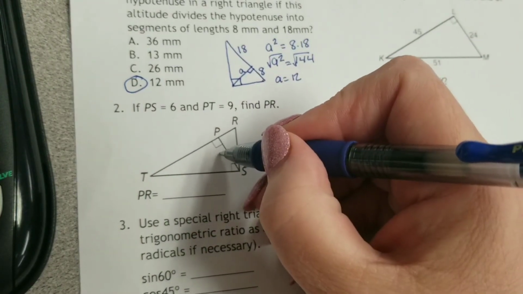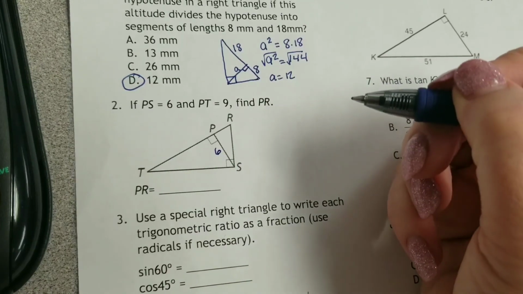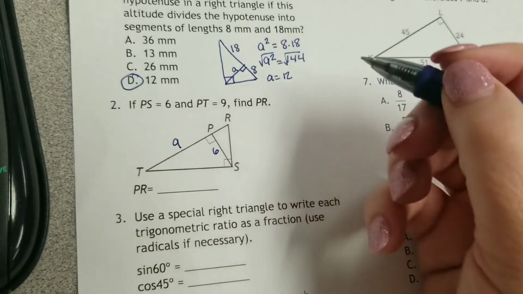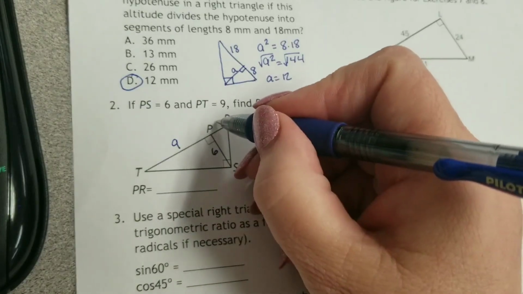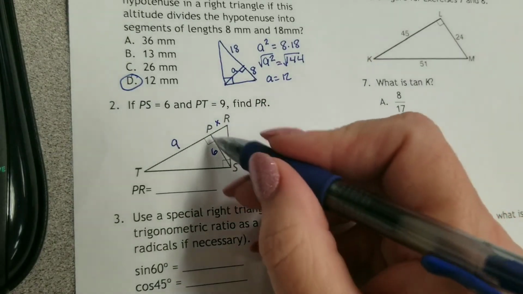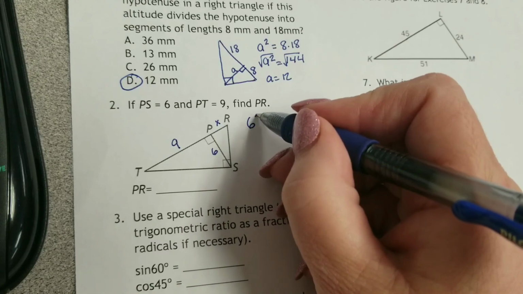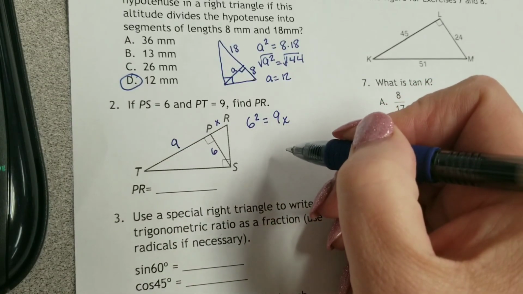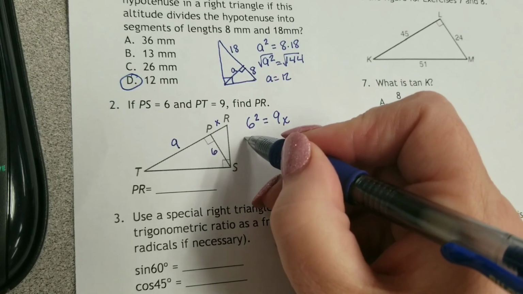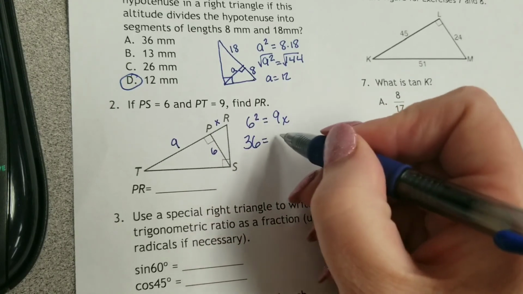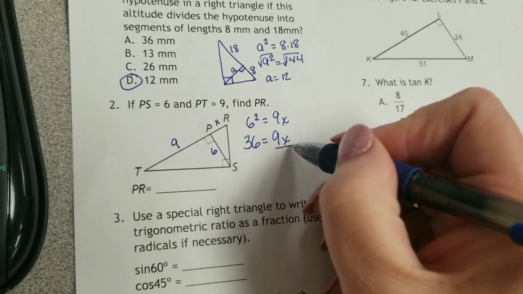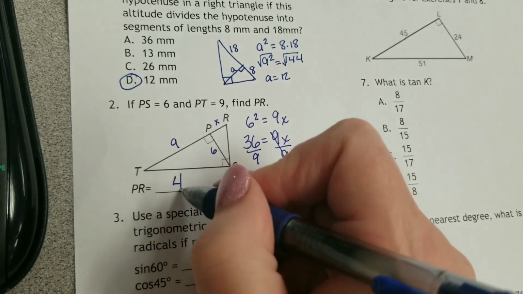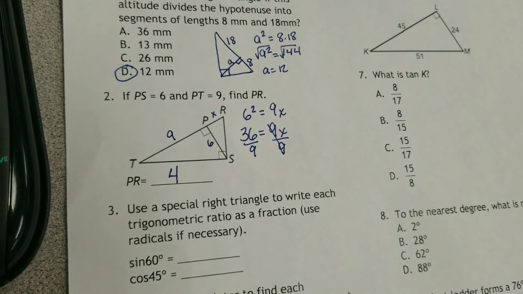So once again, I have PS right here. PS is the altitude, that's 6, and PT is 9. So I want to find this one. I'm going to call it X. Now PS is the geometric mean, so it's going to be 6 squared is equal to 9 times X. So 6 times 6 is 36, and that equals 9X. We divide by 9, and X, which is our PR, is equal to 4.